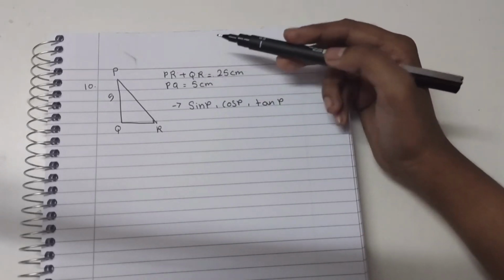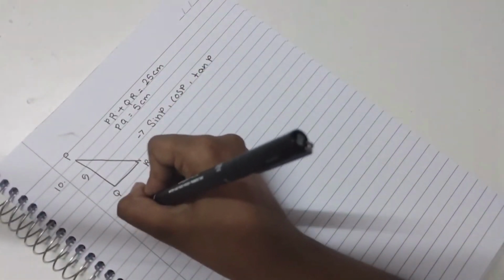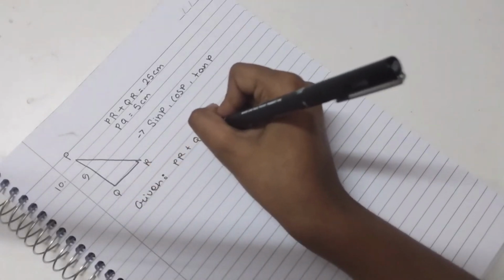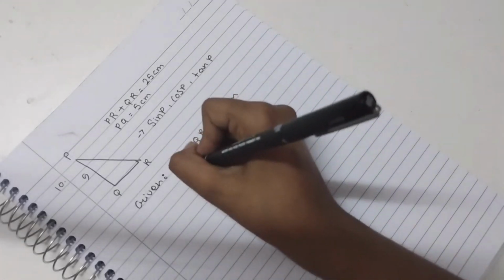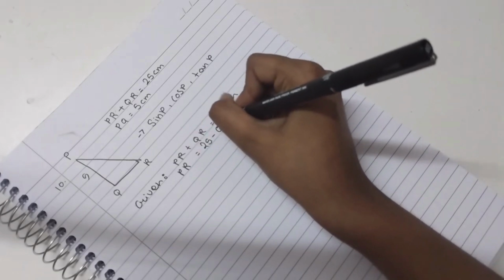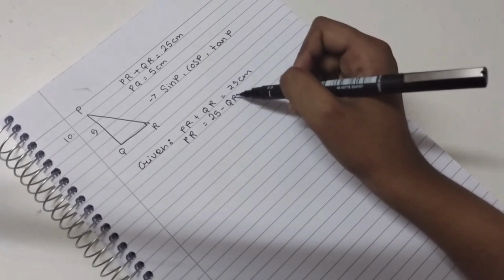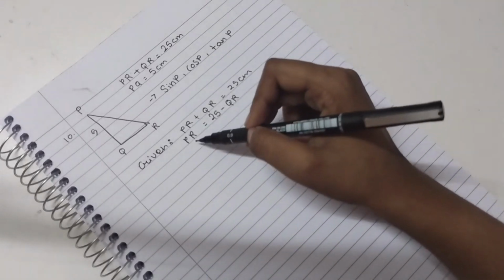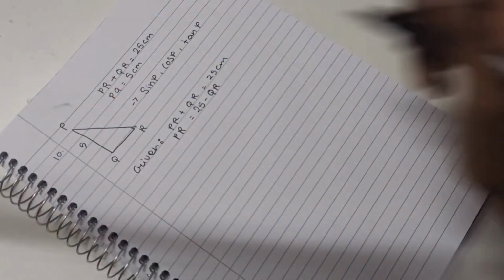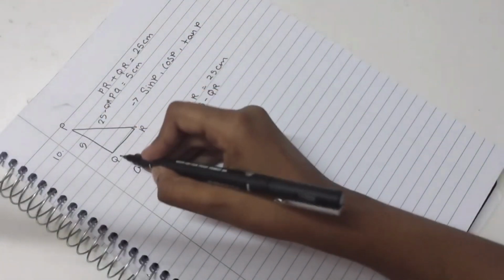So we can write in this scenario, given PR plus QR is equal to 25 centimeters, let us write PR in terms of QR. We need to find the value of QR, and once we find the value of QR, we're going to substitute it in this equation in order to find the value of PR. And so we can say that the value of PR can be written as 25 minus QR, and we can take QR as QR.